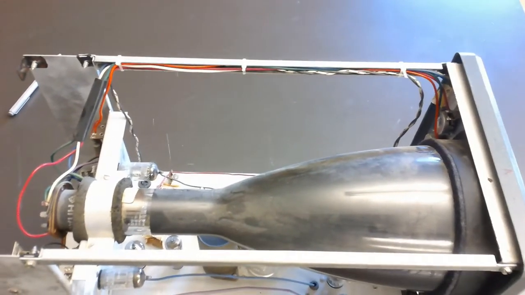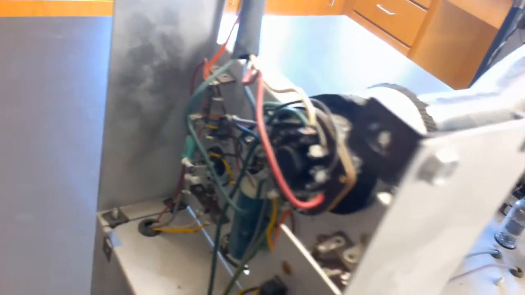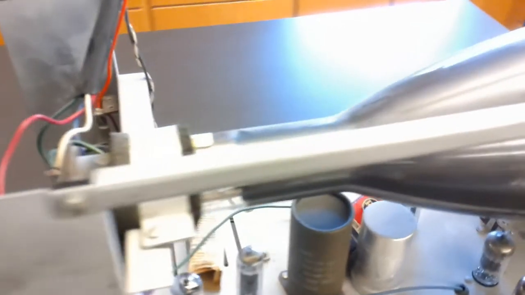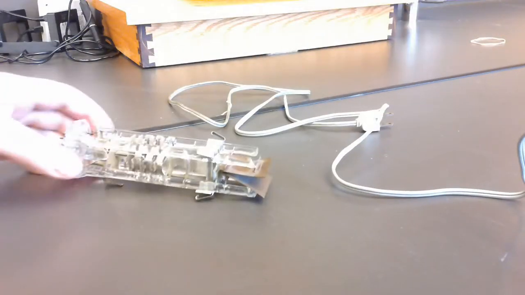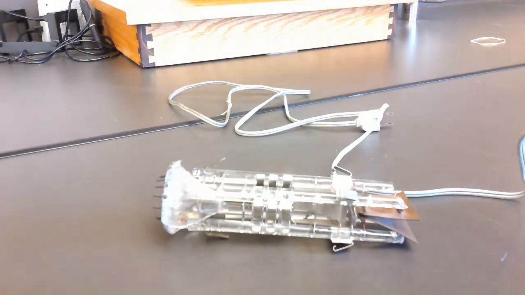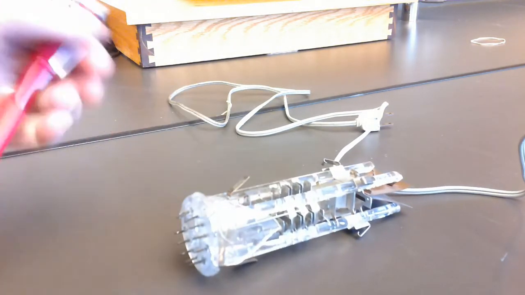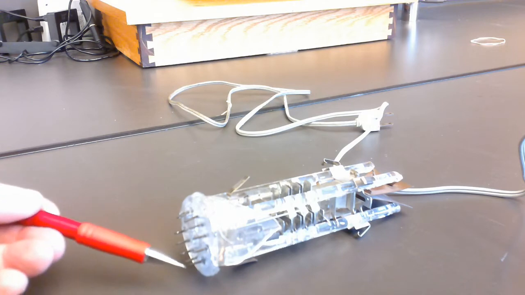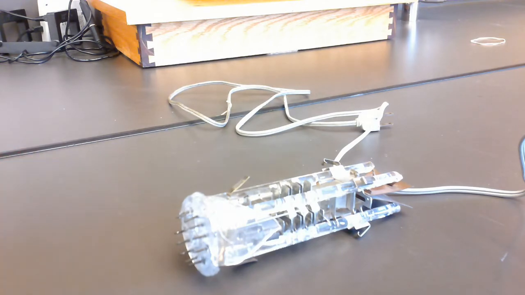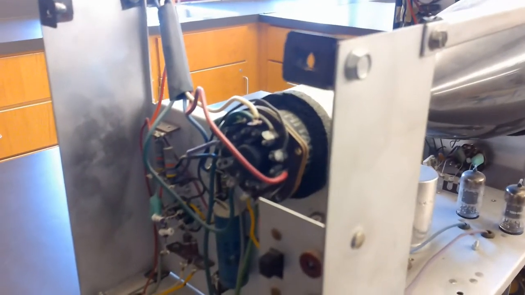Now looking at it from the top view there is the cathode ray tube. It's almost a perfect vacuum. Connected to the back are a bunch of different voltages and circuits. You can see here, this is actually a broken cathode ray tube. I inherited it broken. You can see the pins there that are the same as the pins you see on the cathode ray tube right there.